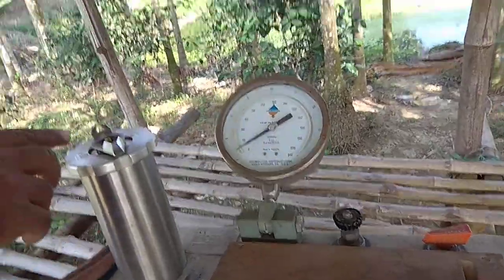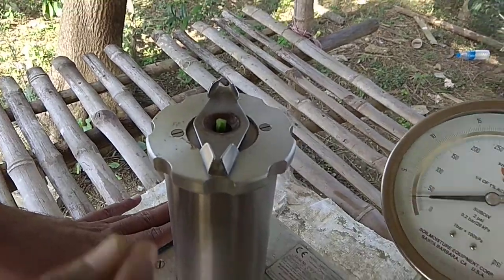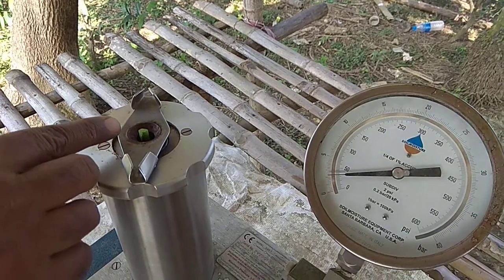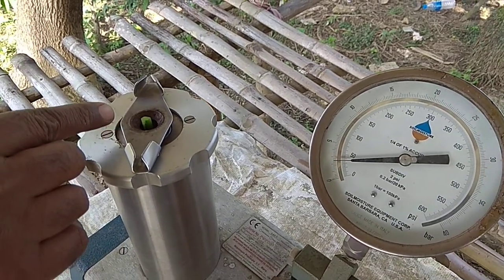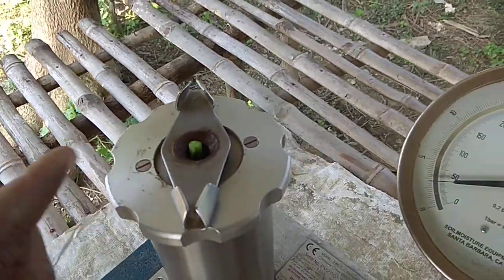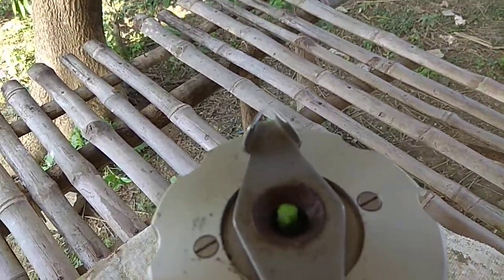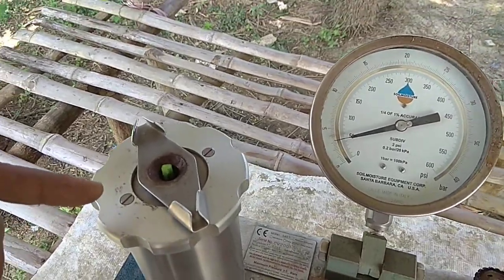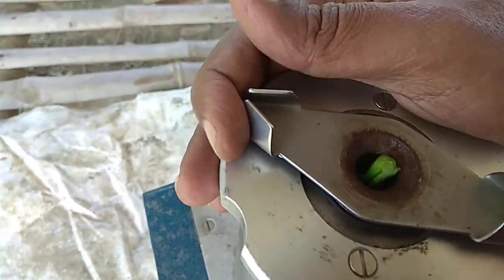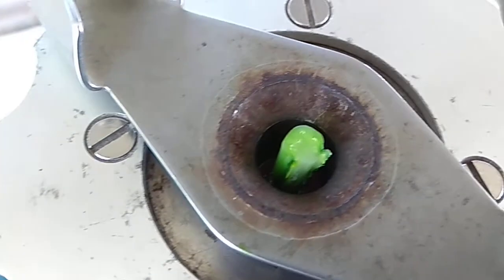And after that you observe here that after some time of applying the pressure, you get water oozing from the xylem of the petiole. Here we are using the midrib of the leaf. Okay, so you have seen that if it is not tight, then the gas will leak.